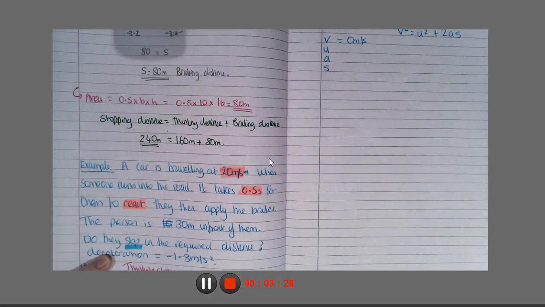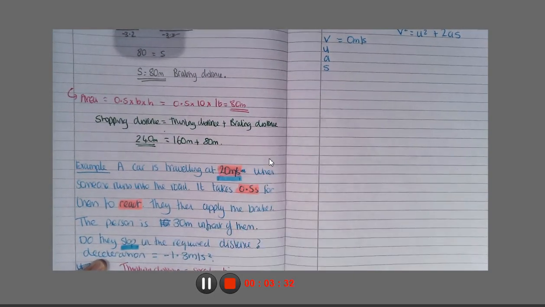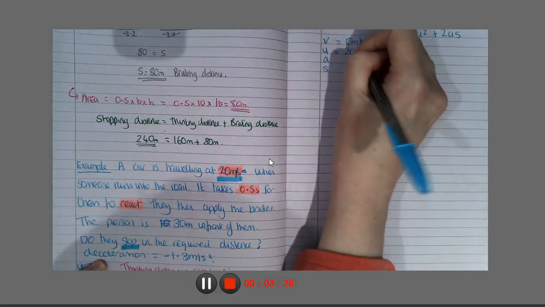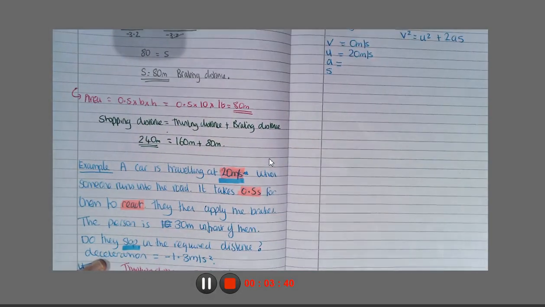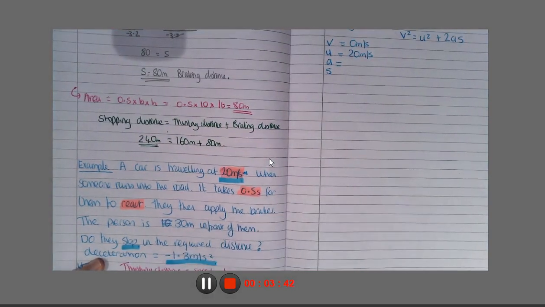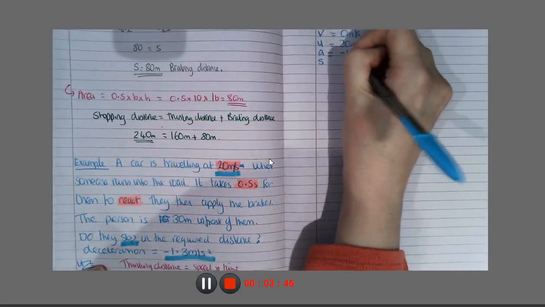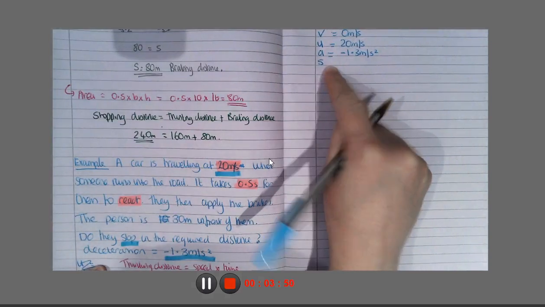Our u is what we started at, so that was 20. We use that 20 in both calculations. And we need our deceleration or our acceleration here, which is 1.3 metres per second squared. Minus though, because it's decelerating. And we're going to work out s.